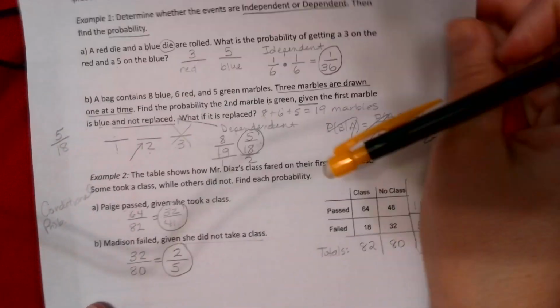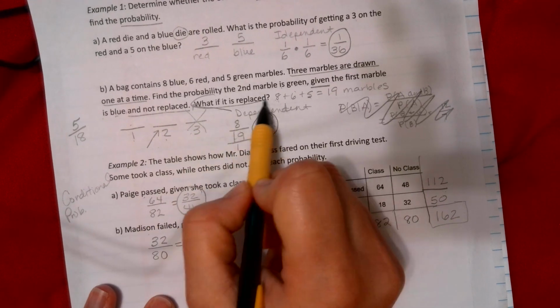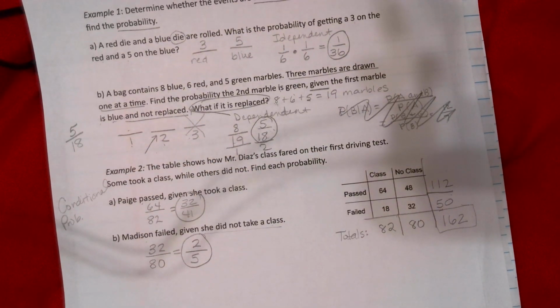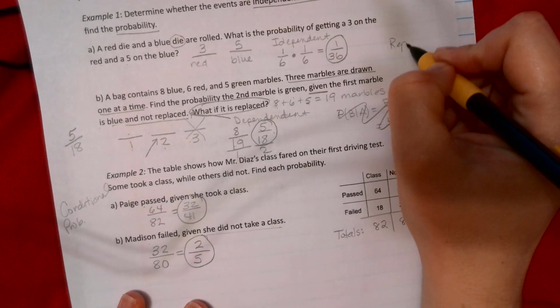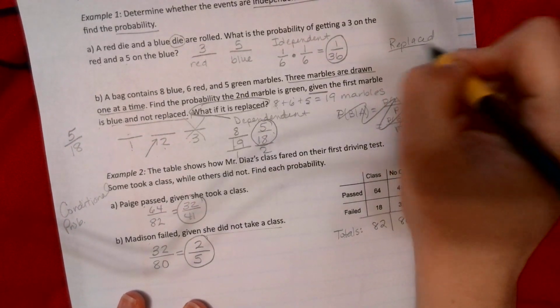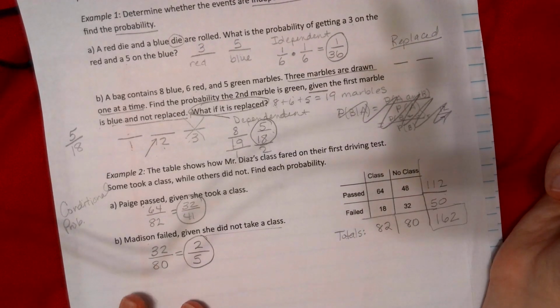Okay, really quickly, back here, we forgot, what if it was replaced? So how does that change the problem? Replaced. Well, we have the 2 marbles that we're drawing, right?